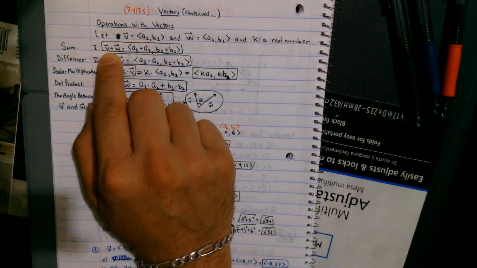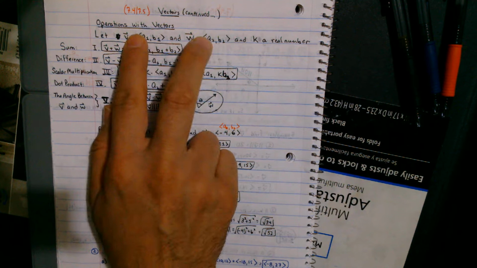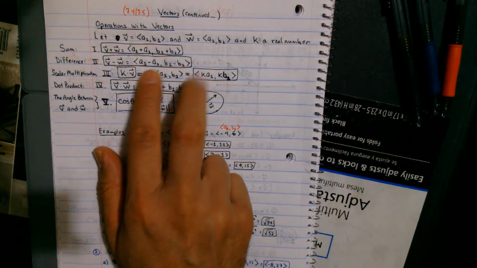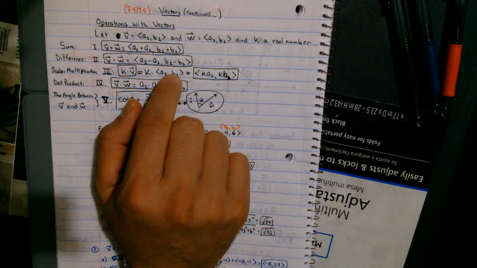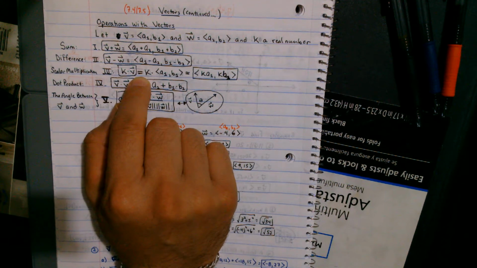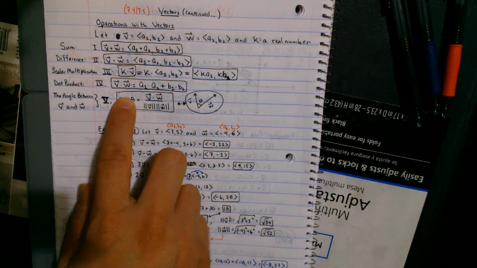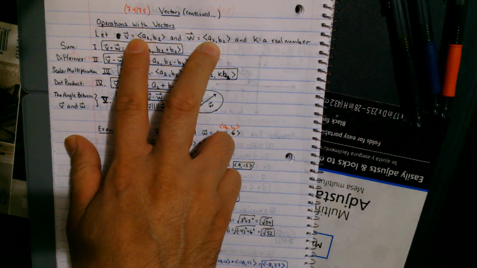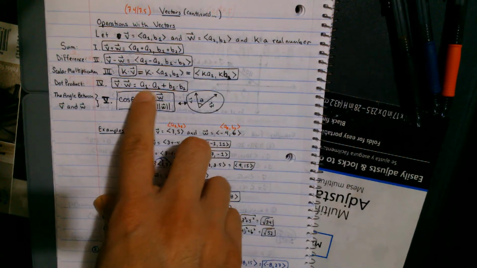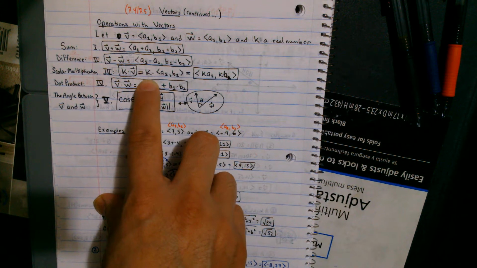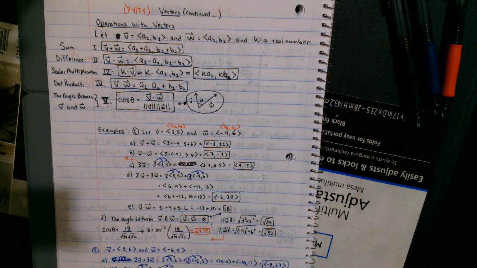To add vectors, you add a1 and a2, comma, b1 and b2. So you add the horizontal components, and you add the vertical components. Subtraction, you take a1 minus a2, comma b1 minus b2. You subtract the components. To multiply by a scalar, you multiply the number to each component. To do the dot product, you multiply the first number of each, the horizontal components, then you multiply the second number of each, the vertical components, and you add the answers. That is what's called a dot product.